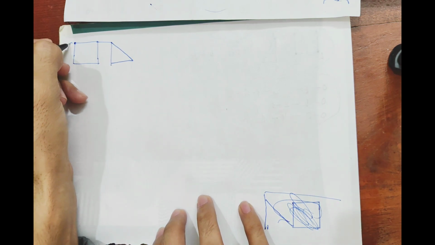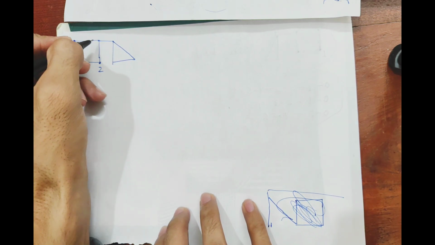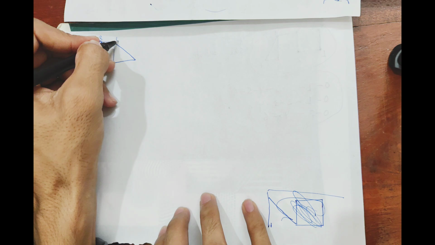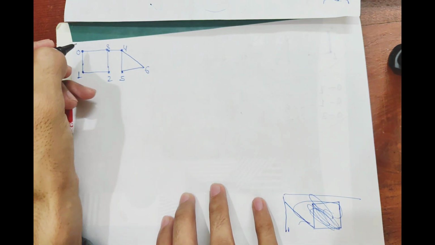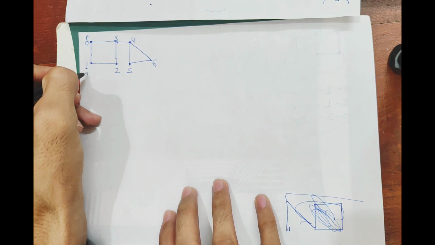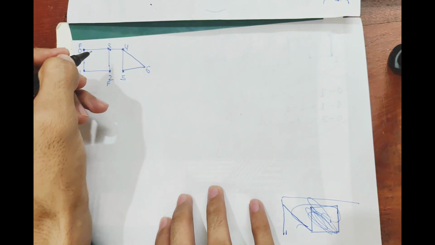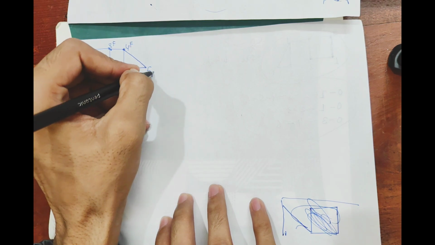So this is zeroth index, sorry, zero vertex, then first, second, third, fourth, fifth, sixth. Initially they all are marked as false. So I will say false, false, false, false, false, false, and false.